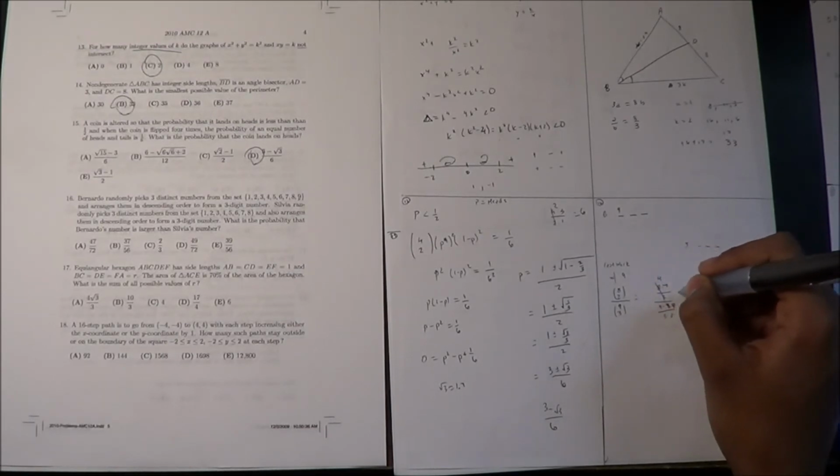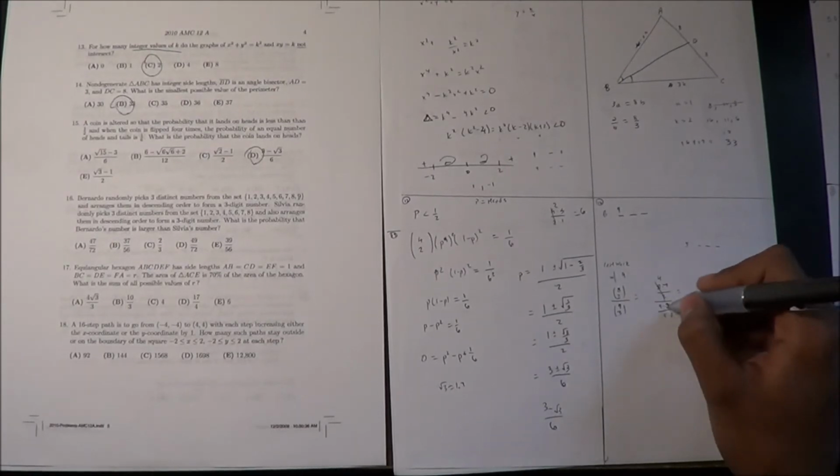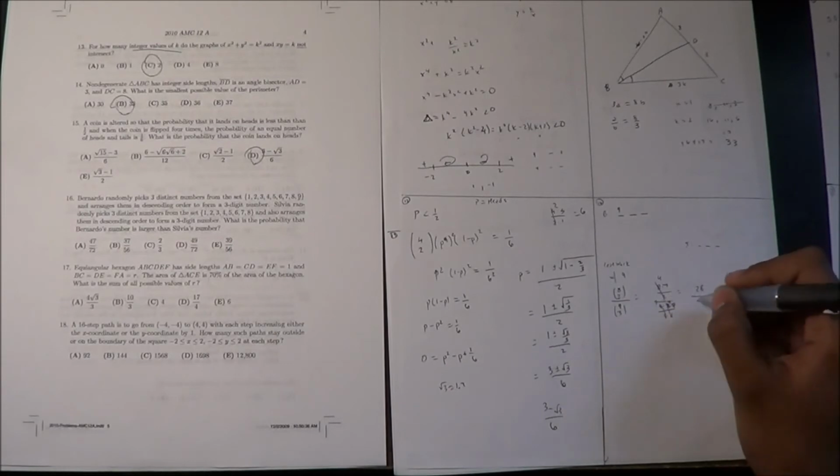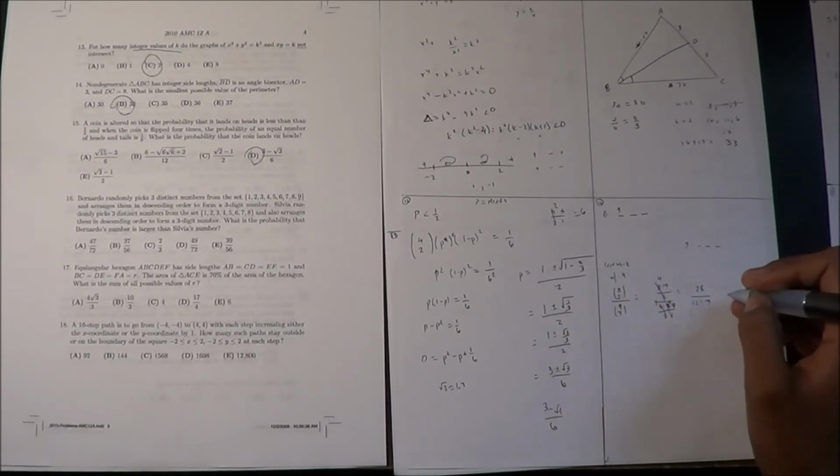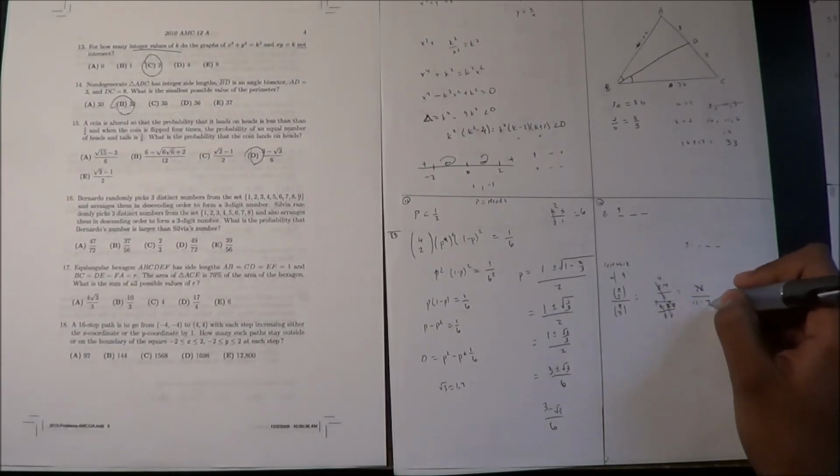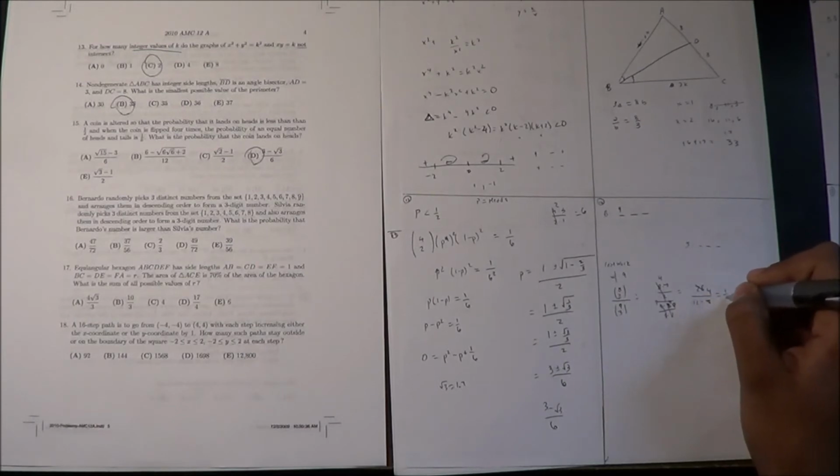This equals 28 over 12 times 7. That is 4, so that equals 1/3.